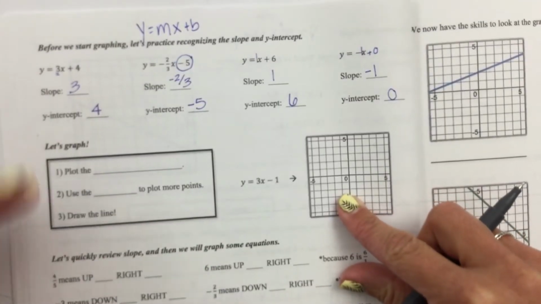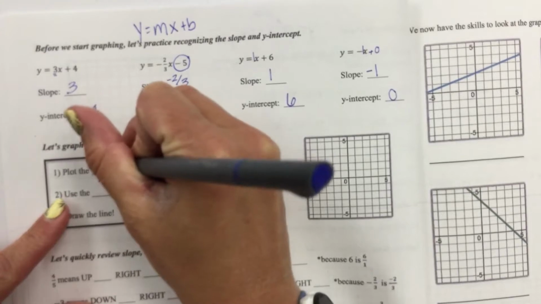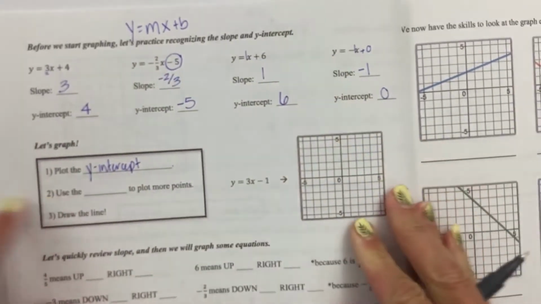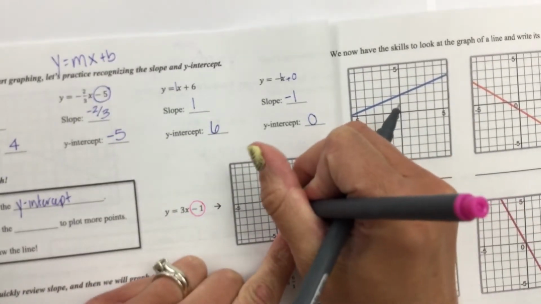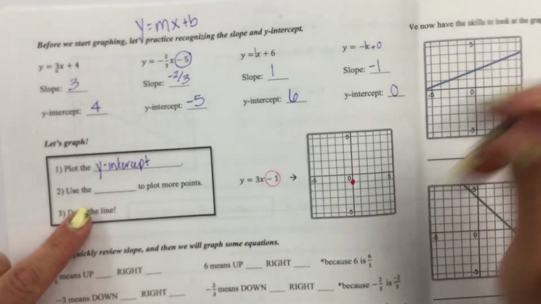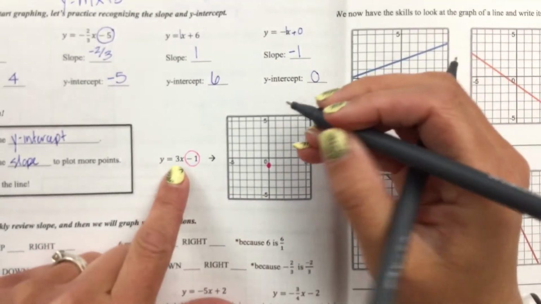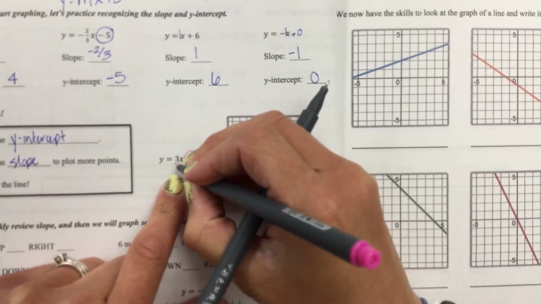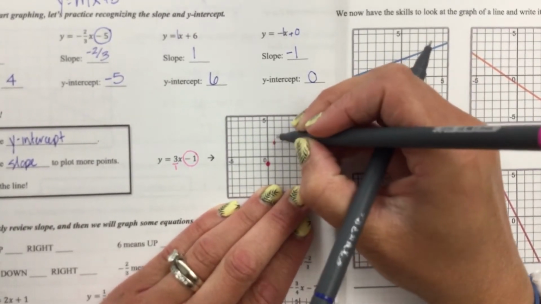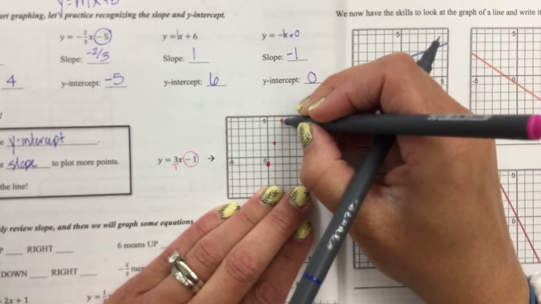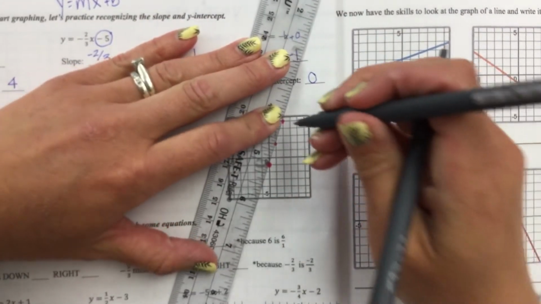So in order to graph this, we can have 3 steps. Plot the y-intercept. That's where you're going to start. So on this one, my y-intercept is negative 1, so that's where I start. Put a dot there. Use the slope to plot more points. So my slope is a positive 3. Remember, if it's a whole number, just put it over 1. So now I'm going to go up 3, 1, 2, 3, over 1. Up 2, 3, 1, 2, 3, over 1. And then we can use a straight edge. We want a nice straight line.